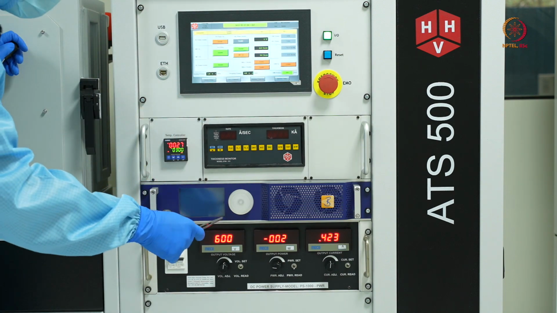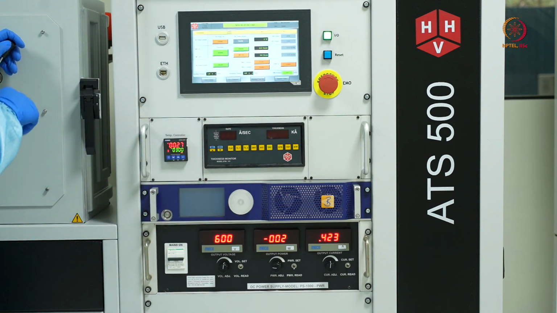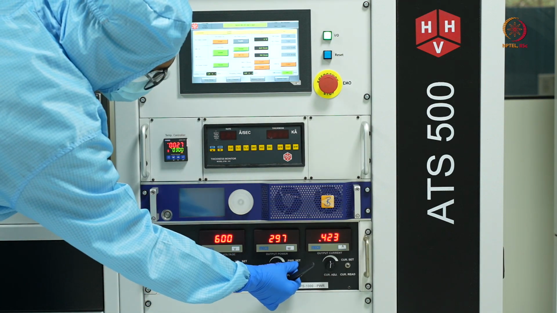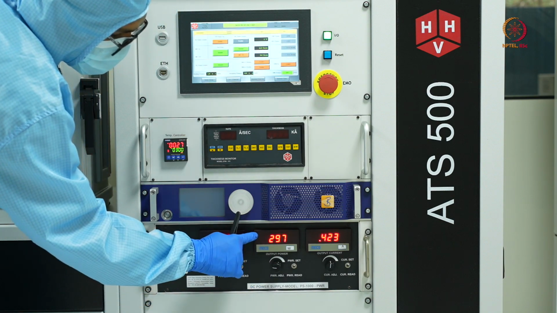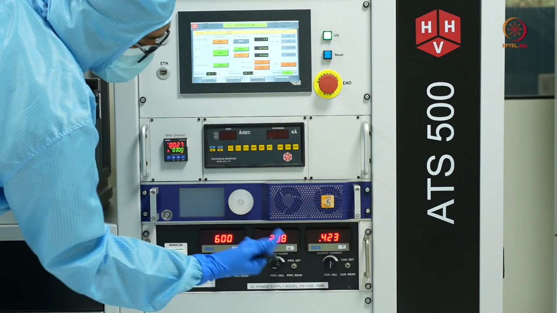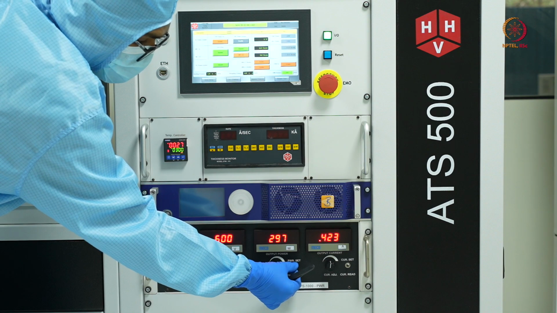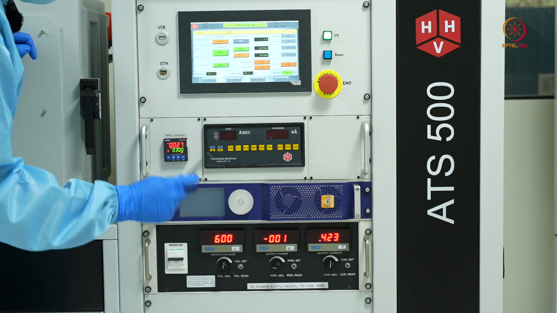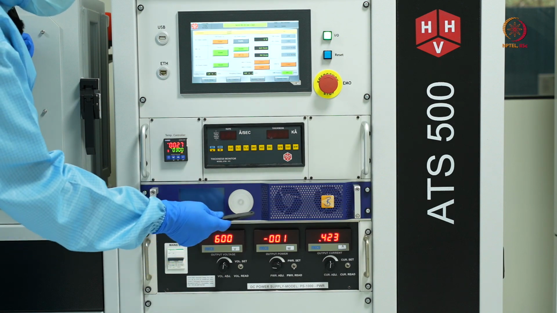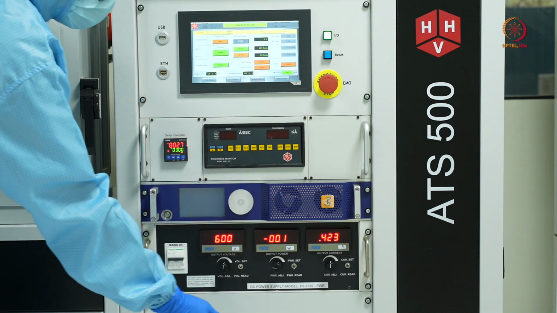I'll also be monitoring the plasma through the viewport. So the power was set at 300 watts, and still the power is not showing. That means there is no plasma right now, and that is why you cannot see any power being delivered.